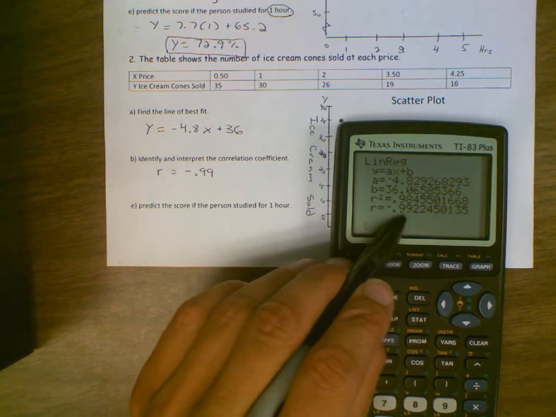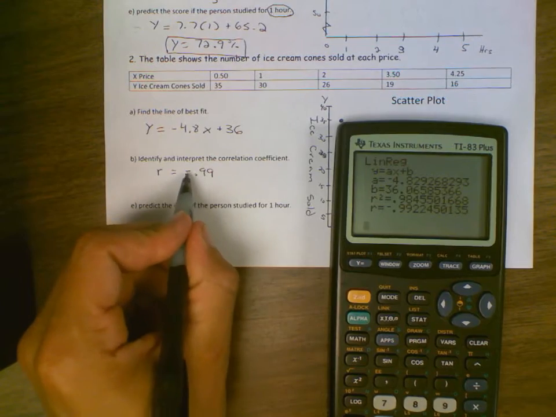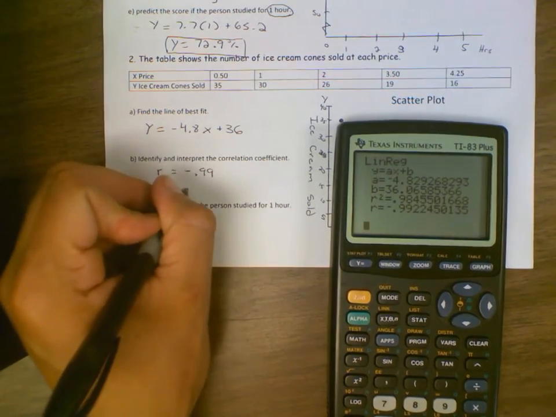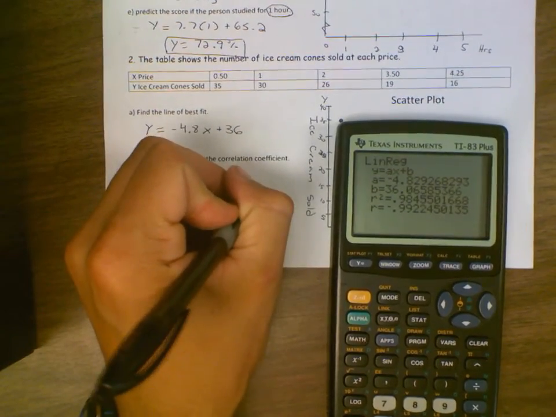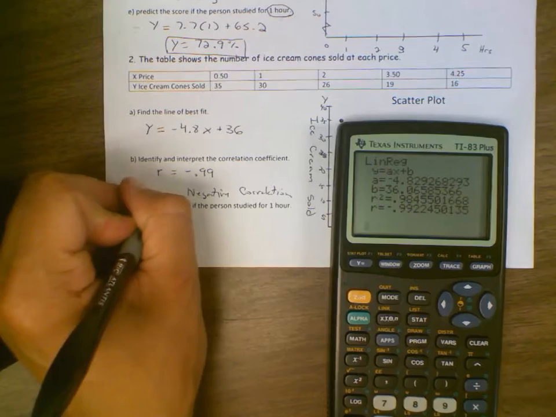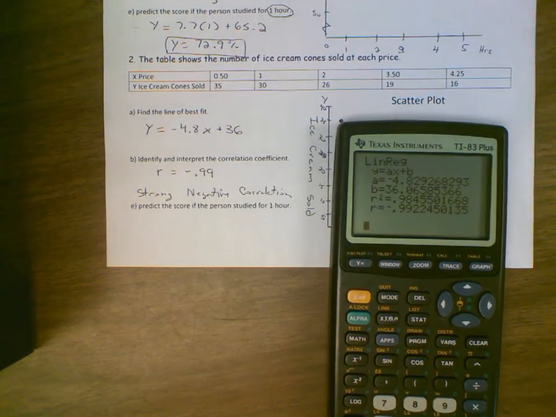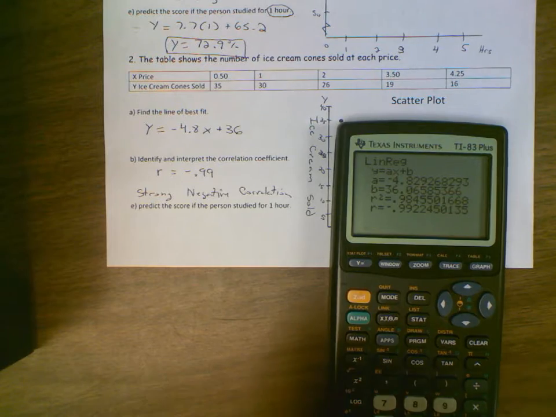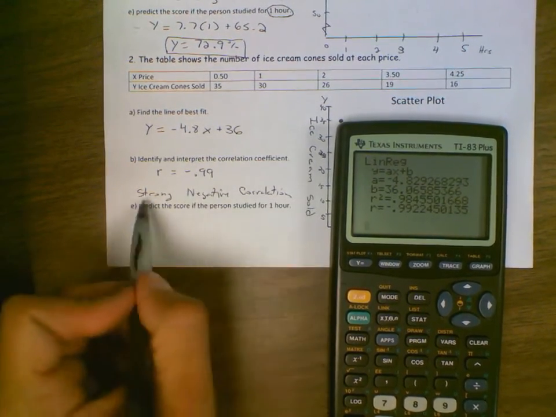So be careful that you don't miss this negative. And because of this negative, we know that it's going to be a negative correlation. And we see that it's going to be a strong negative correlation because it's so close to -1, right? It's less than negative 0.8. So because it's less than negative 0.8, we're going to say it's a strong negative correlation.